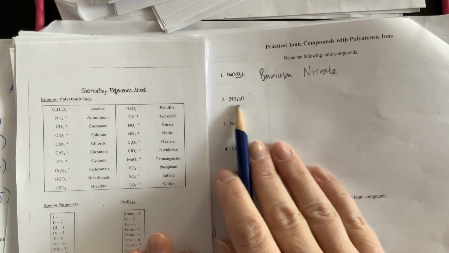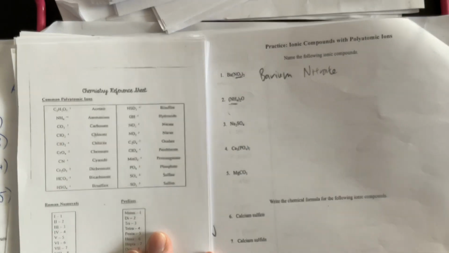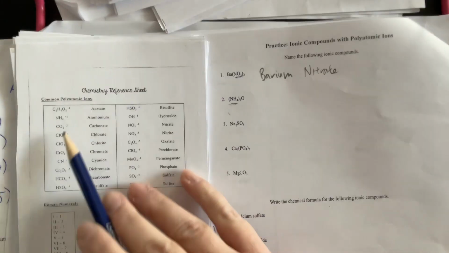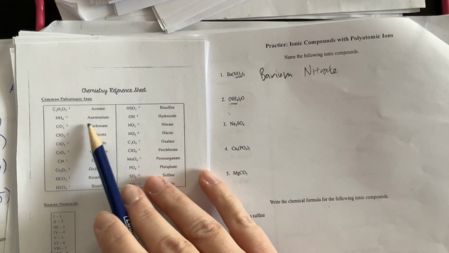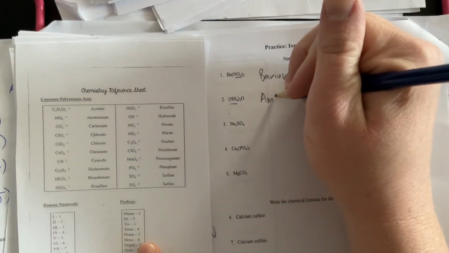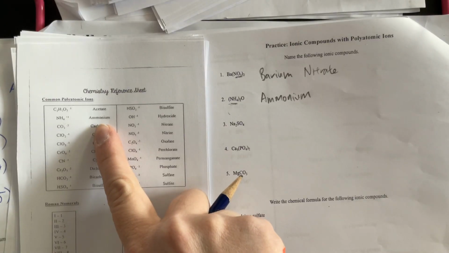Okay, this next one, NH4, that's one of the polyatomic ions listed. NH4 is what? Is that ammonium? Yeah. So we're going to put ammonium as our first word, based on what it has right here.